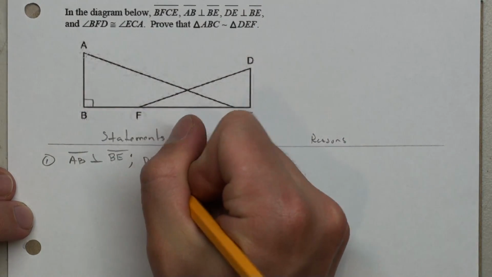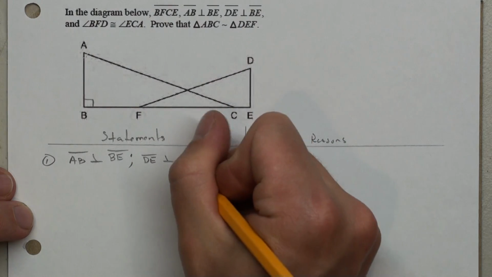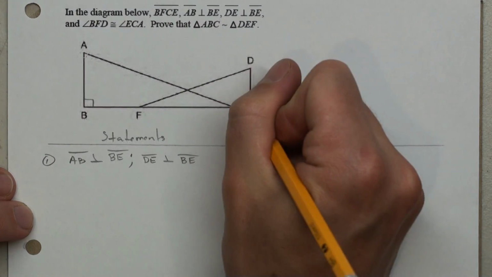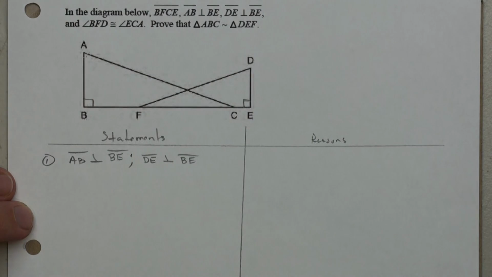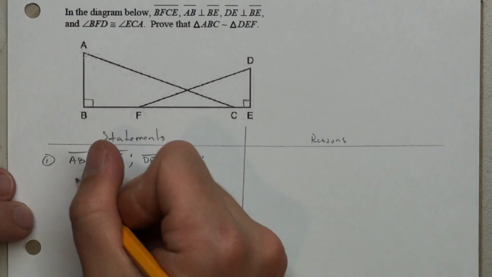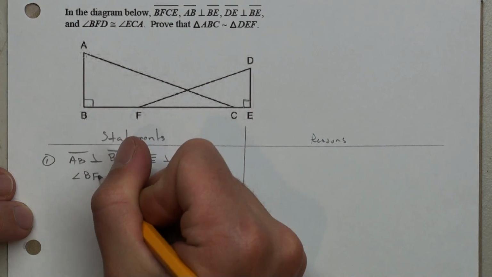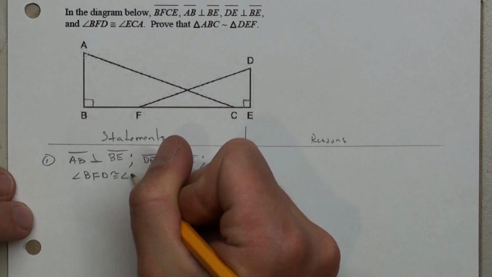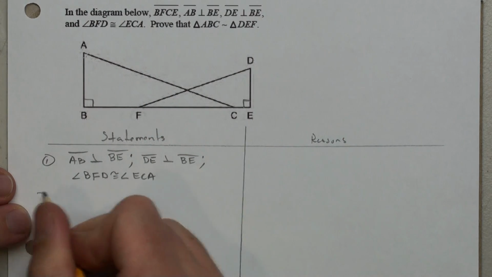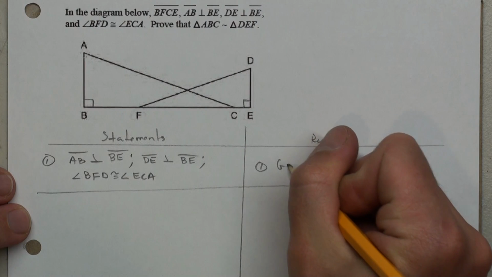DE is perpendicular to BE. And angle BFD is congruent to angle ECA. So that's given.